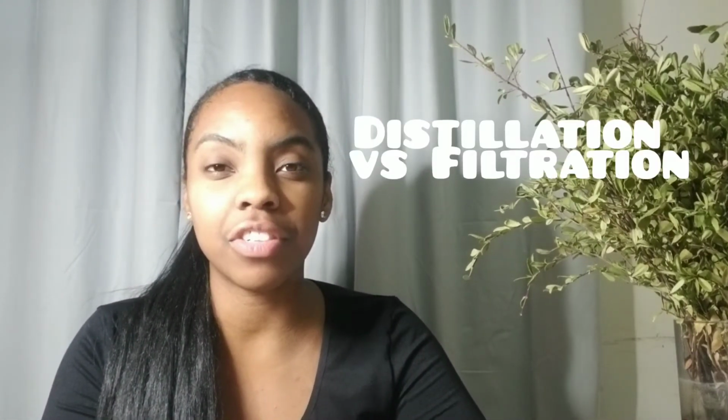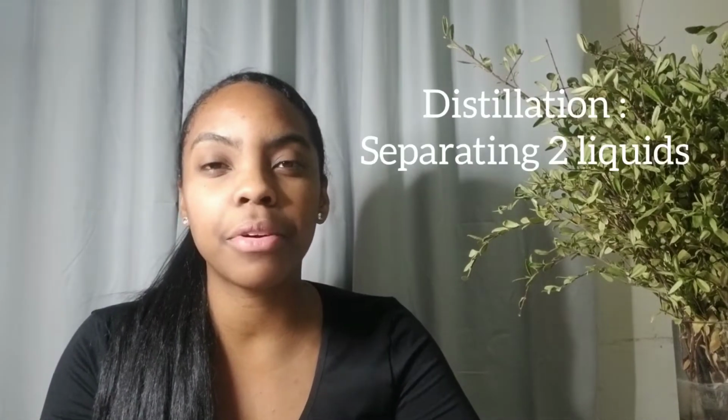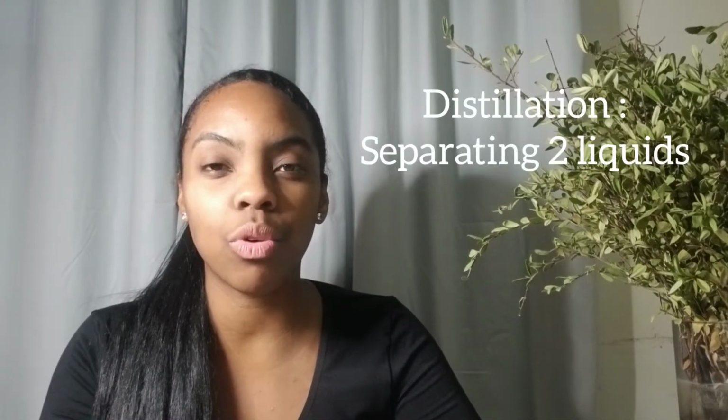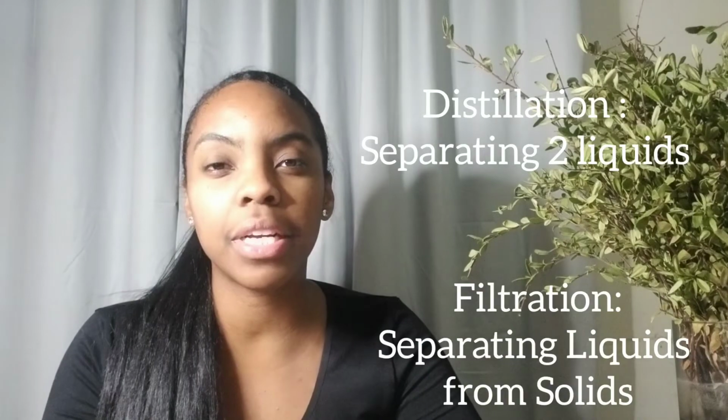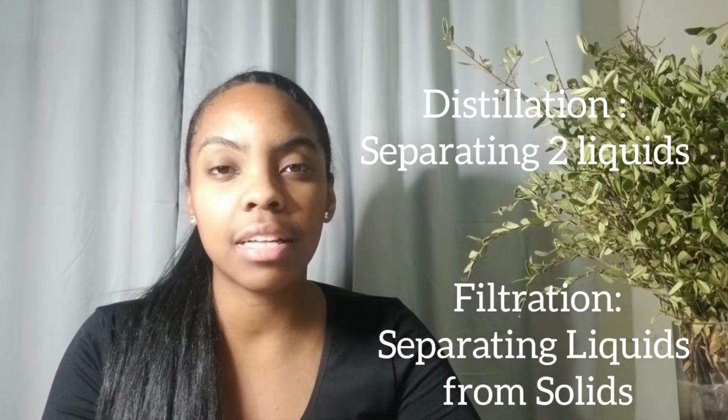A fifth homebrewing word, or words plural, are distillation versus filtration. Distillation is the act of separating two liquids, let's say alcohol and water. However, with filtration, you're separating liquids from solids, so yeast and alcohol, for example.